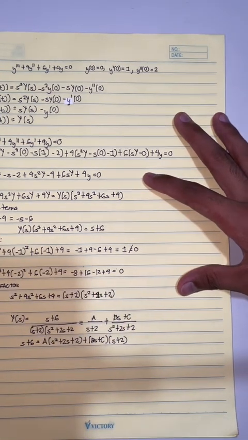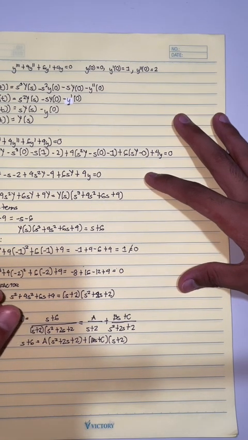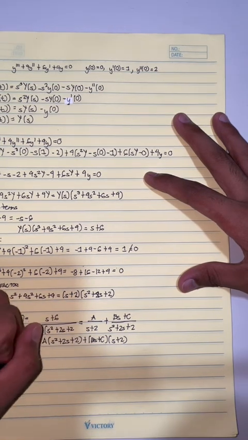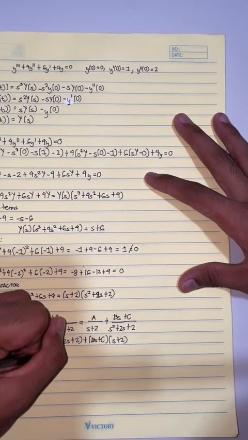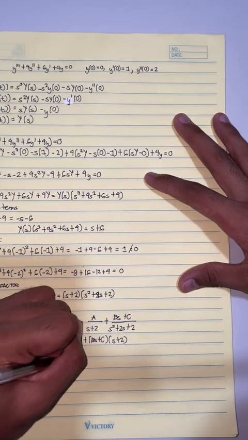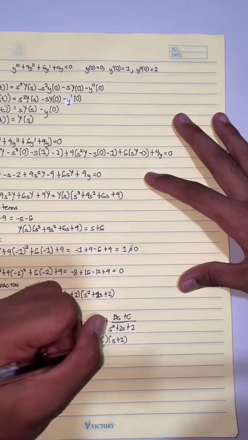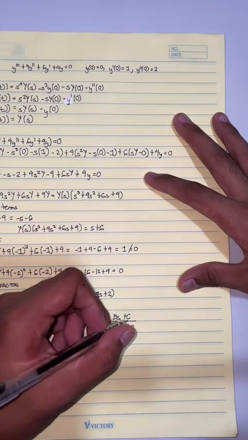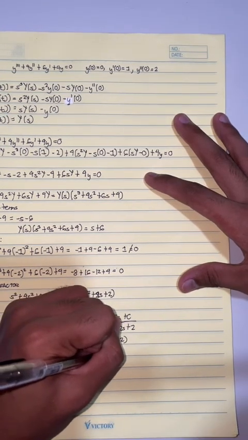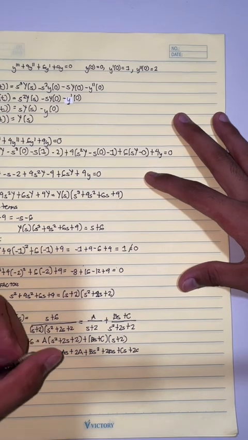So we have a given equation. We need to multiply the given parameters. So As squared plus 2As plus 2A, also plus Bs. We're going to use the FOIL method here, Bs plus C times s plus 2. So Bs squared plus 2Bs plus Cs plus 2C. So we will group the common terms.